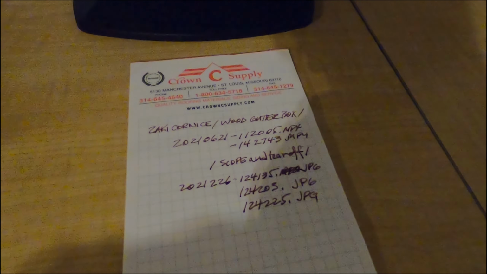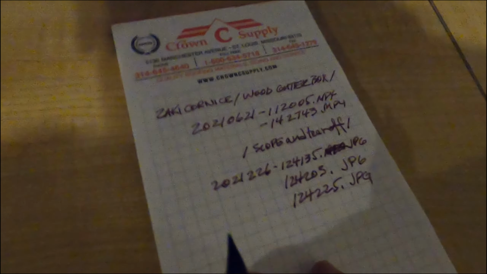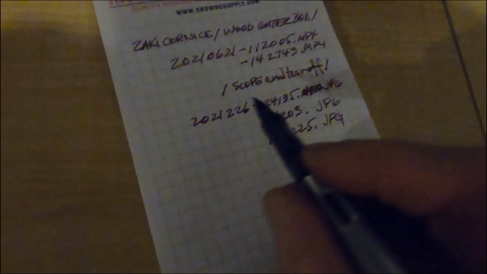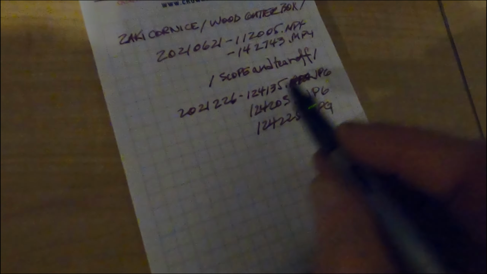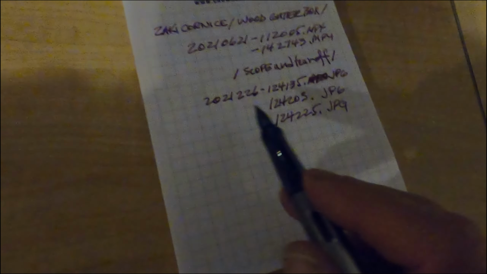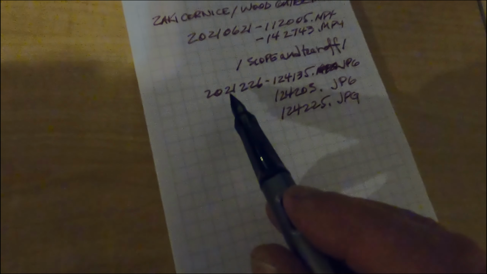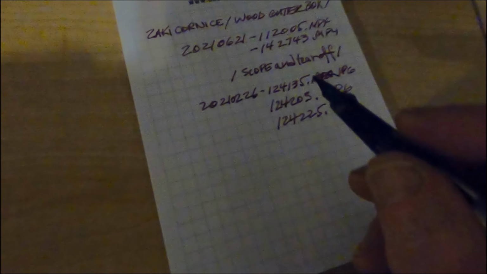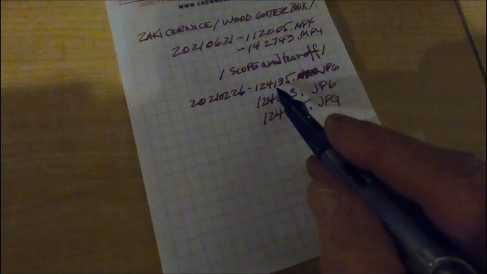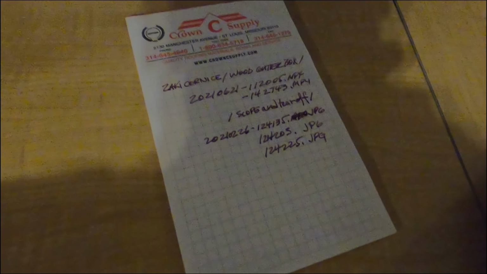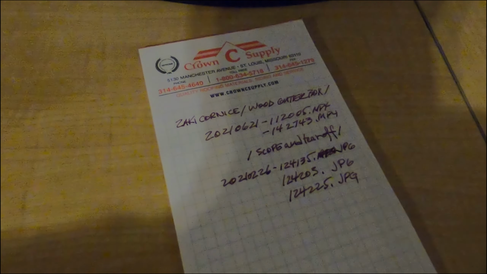So these are the directories here. Zaki, Cornice, Wood Gutter Box. These 2 files are in it. Then there's Zaki, Cornice, Scope, and Tear Off. And these 3 files are in it. I didn't recopy these. See, this is the date, 2021, February 26th. There should be a 0 in here. And that's the time, at 12:41 and 35 seconds. That's my naming convention. Adobe Bridge manages all that.